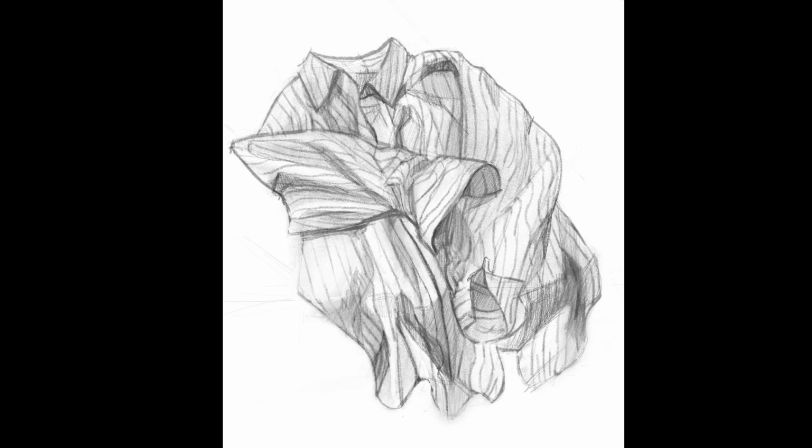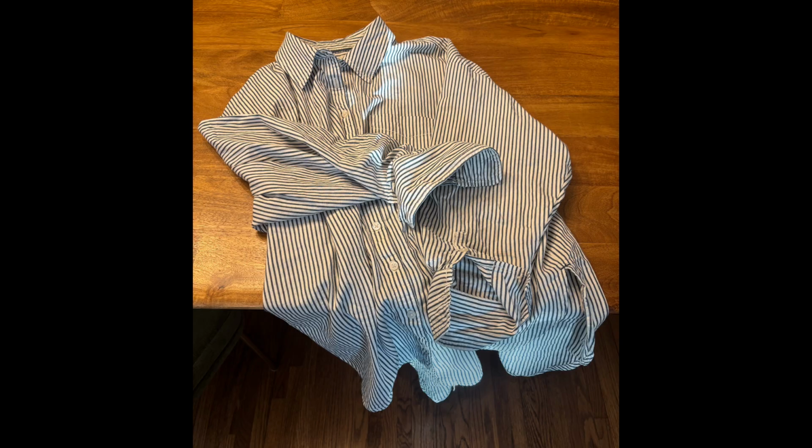This video demonstrates the step-by-step process I used to practice observational drawing through a drapery study. For this exercise, I chose a button-down shirt arranged on my coffee table. I positioned the fabric to move in several directions, creating a variety of fold shapes that allowed me to analyze how form is influenced by structure and gravity.